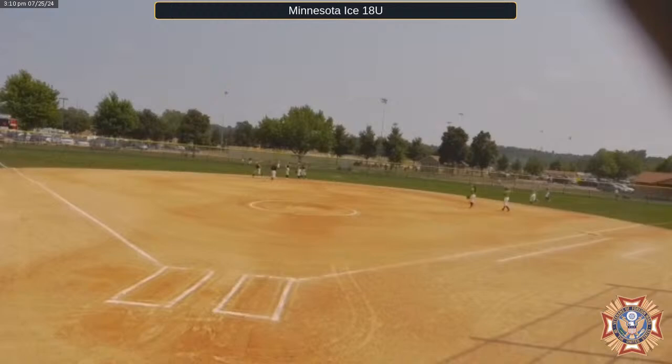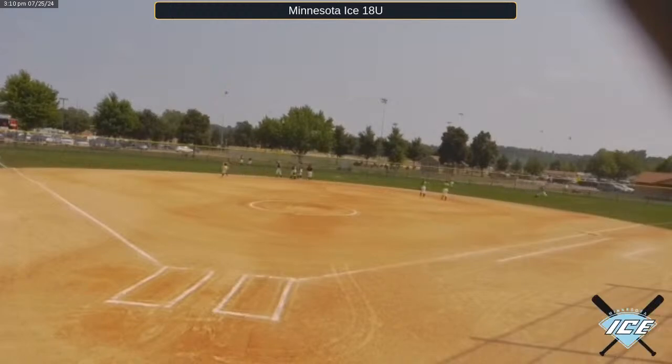Welcome, Ice fans. Here we go. This is going to be the Minnesota Ice versus the Colorado Invasion. Game set to start in about 5 minutes. We'll be back with your lineup shortly.